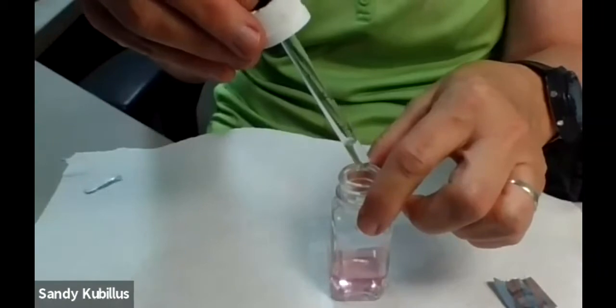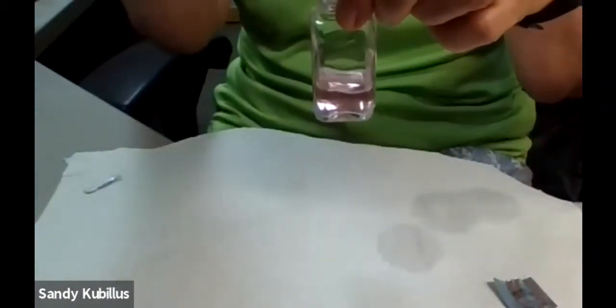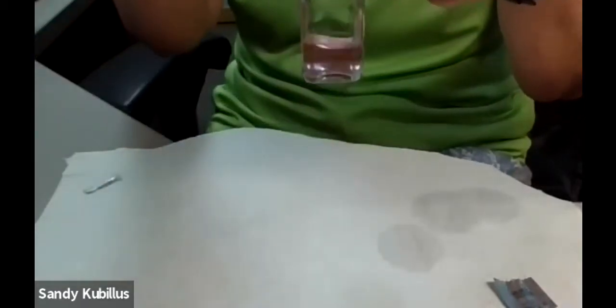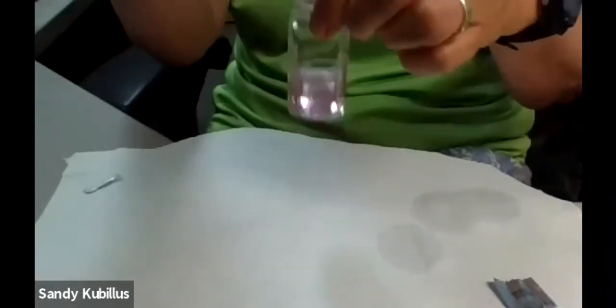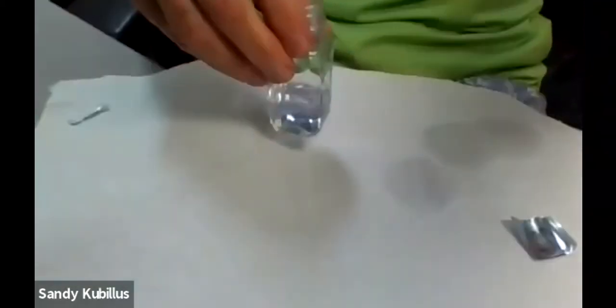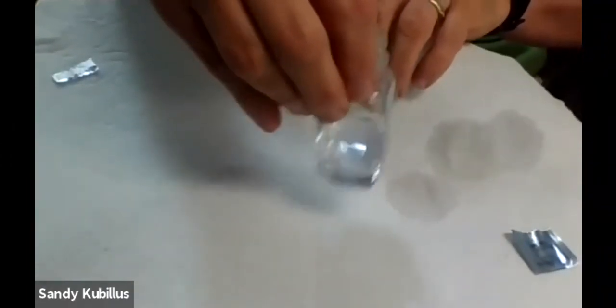3, 4, 5. I know it's going to take a fair amount to get it that high. 6, 7, 8, 9. Notice how I'm shaking it in between. 10, 11, 12. Oh, all of a sudden it's 12. Notice how it's no longer pink. So it's turned a bluish color. So that is our answer.